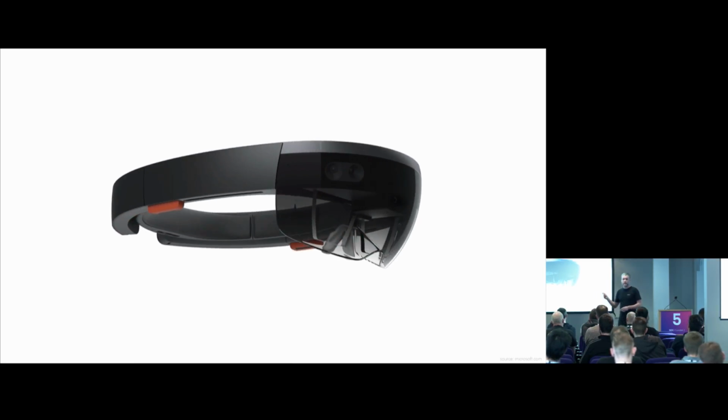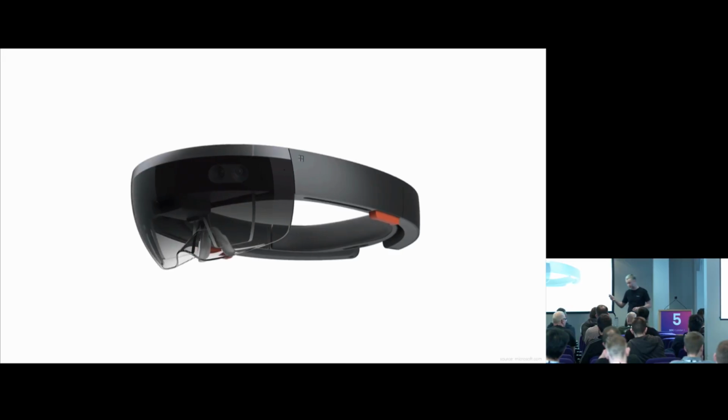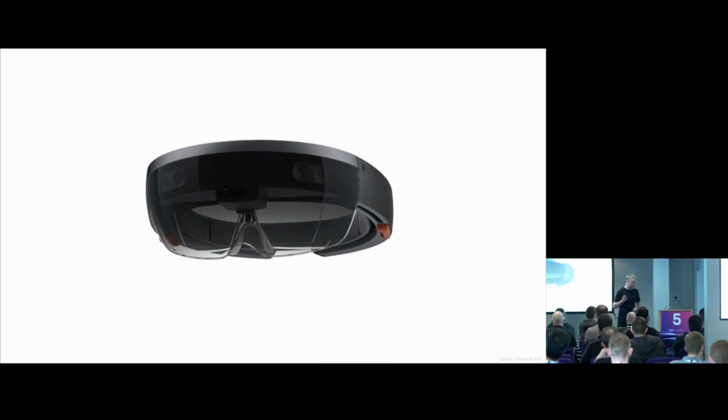Who has tried it already? Yeah, that's what I thought. Who has heard about it earlier? Yeah, that's what I thought, because it's nothing new. It was announced in late 2015, then released in mid-2016. So it's been on the market for a while.